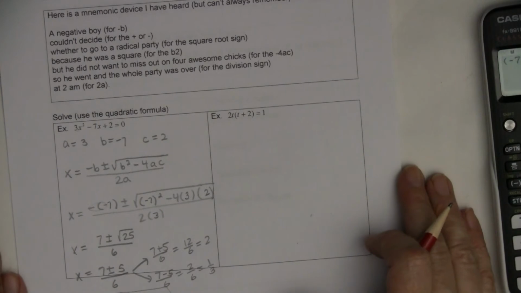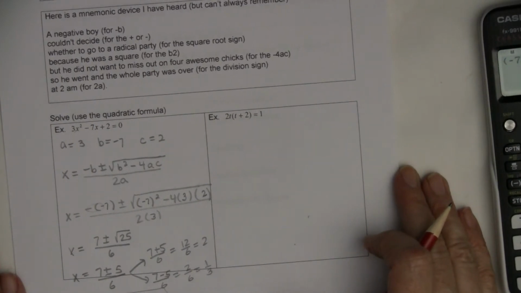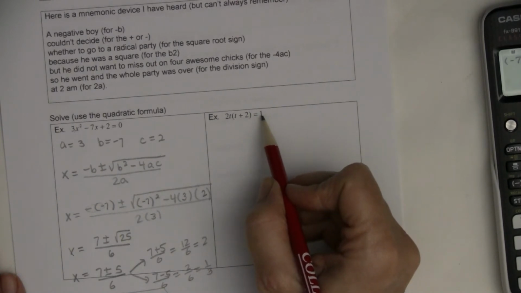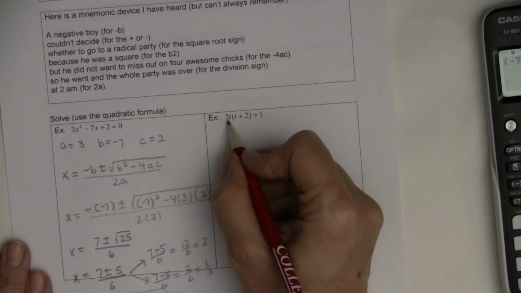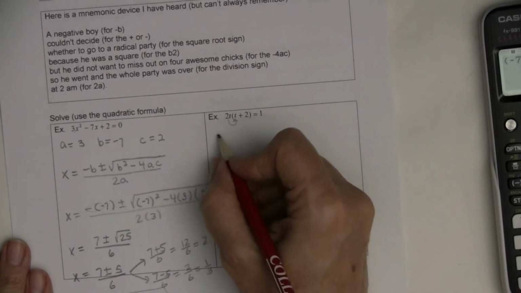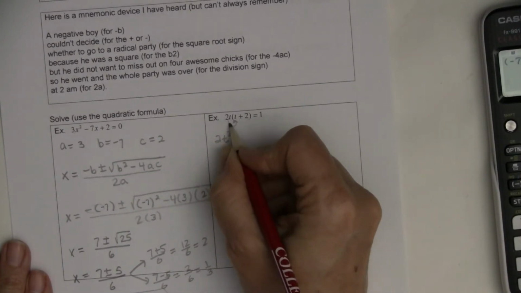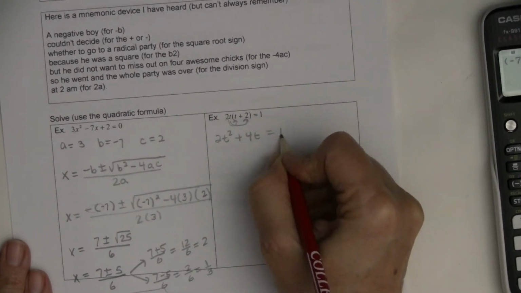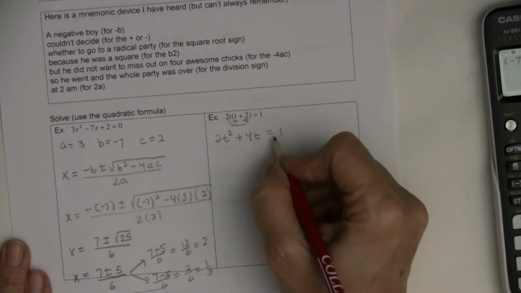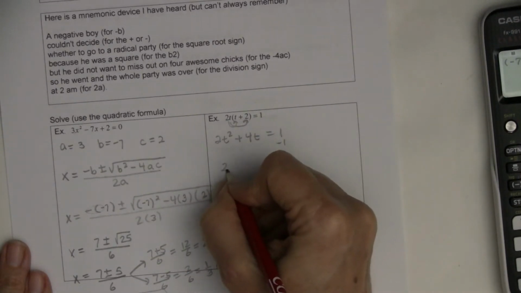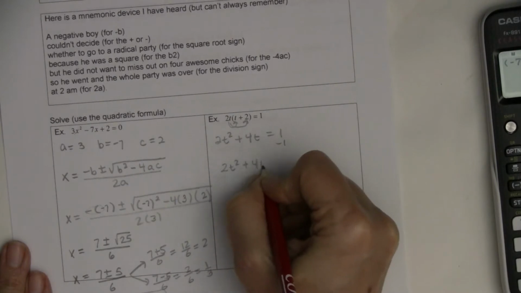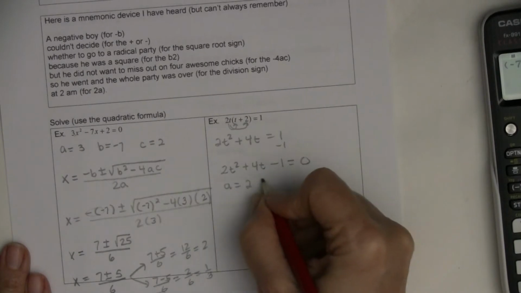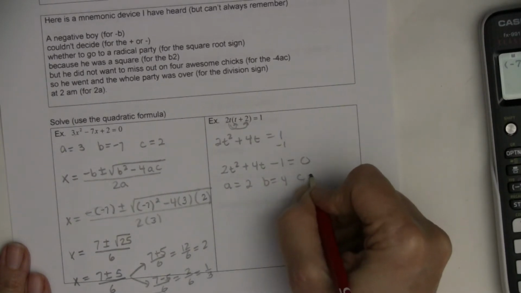They're also asking us to use the quadratic formula on this problem. It looks like someone's factored it, but it doesn't have 0 on one side. So I do need to multiply this back together to get 0 on one side. So this is 2t squared plus 4t equals 1. And I want 0 on one side, so I'm going to subtract 1 from both sides. So this is going to be 2t squared plus 4t minus 1 equals 0. And A equals 2, and B equals 4, and C equals -1.